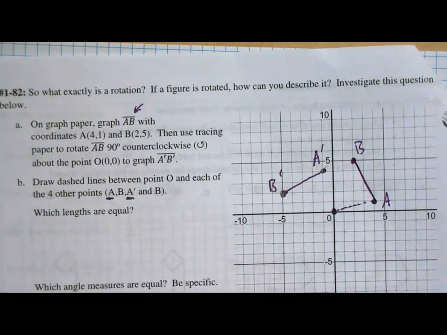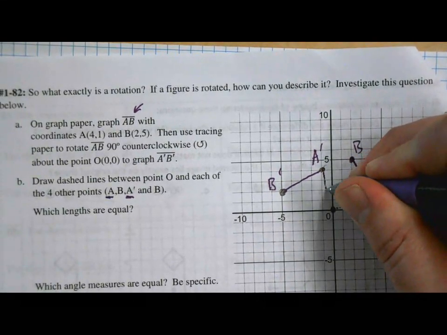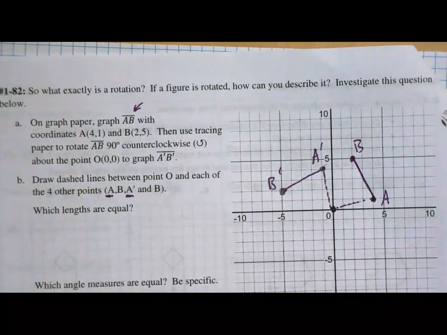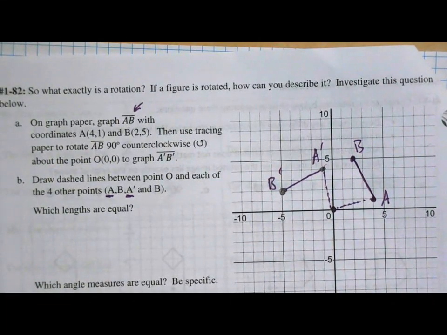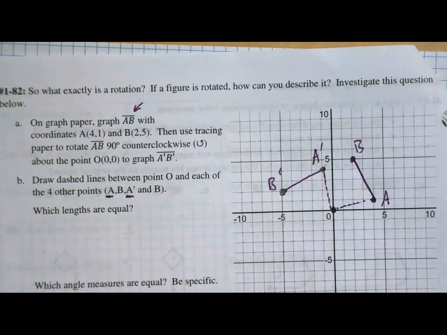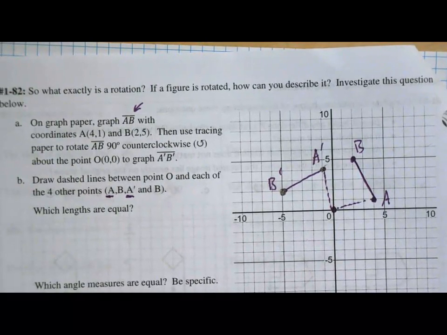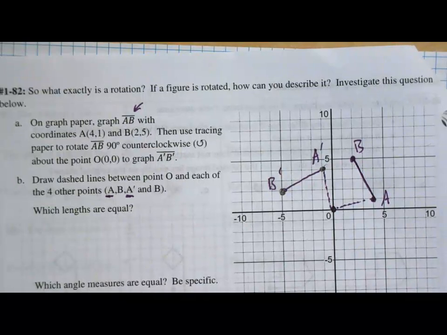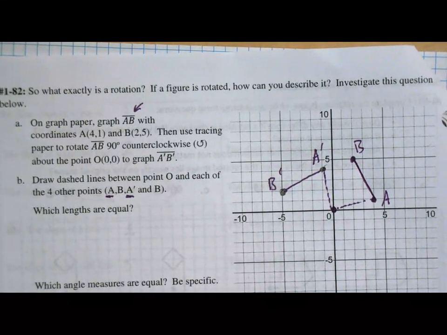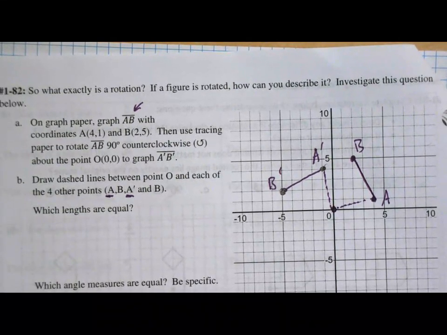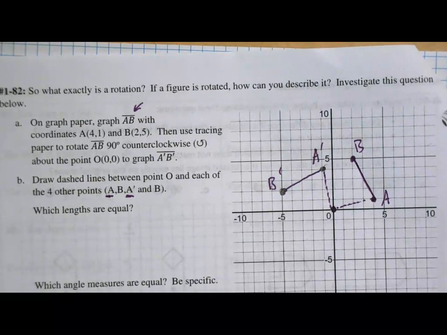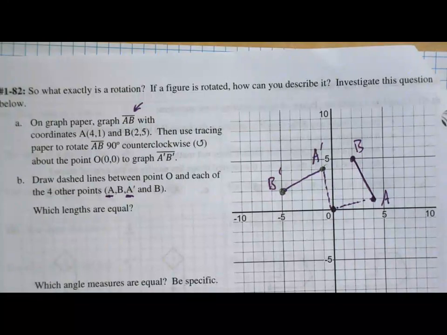Okay. Thank you. And let's draw another dash line between O and A prime. There is something special about those 2 dash lines that we just drew. There is a special relationship between those 2 dash lines. Does anybody want to guess what that special relationship is? There might be more than one. You think the angle between those dash lines is special? What do you think it is?